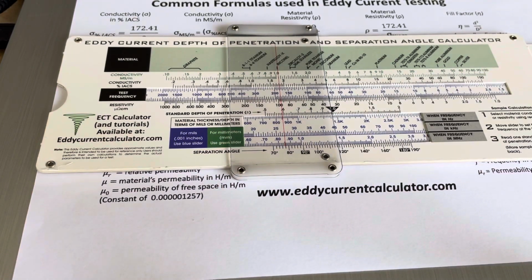The purpose of this video is to demonstrate how to use an eddy current slide rule, an eddy current calculator, to determine the F90 flaw detection frequency for plate and for tubing. And the F90 frequency is the frequency that will separate shallow near surface flaws and shallow far surface flaws by about 90 degrees for optimal detection.